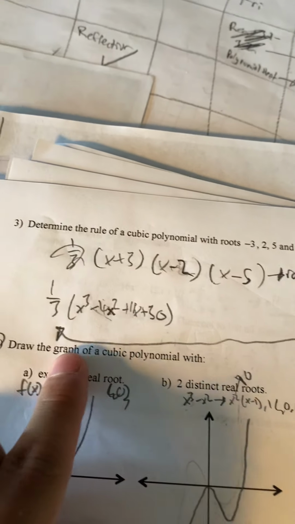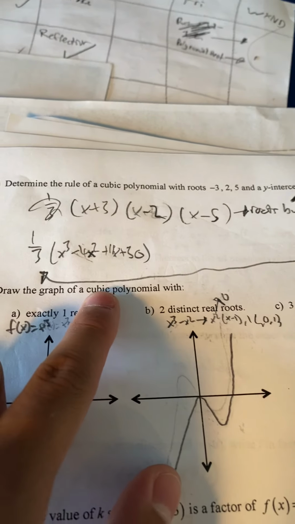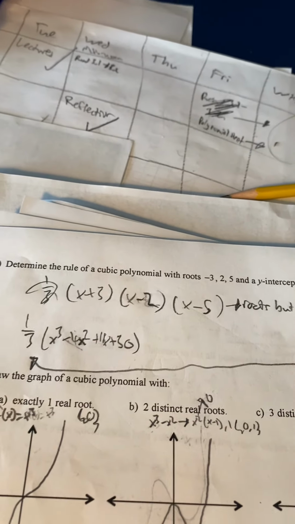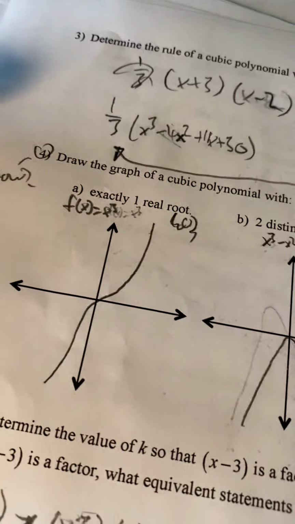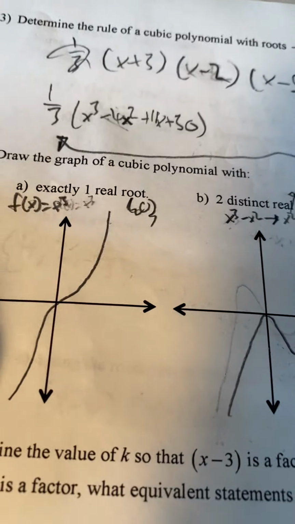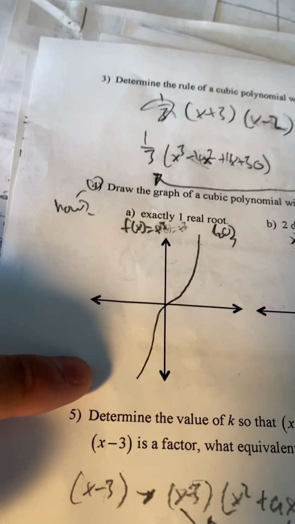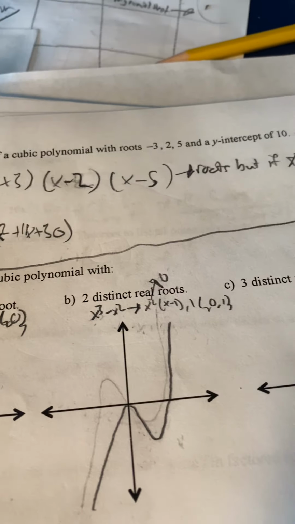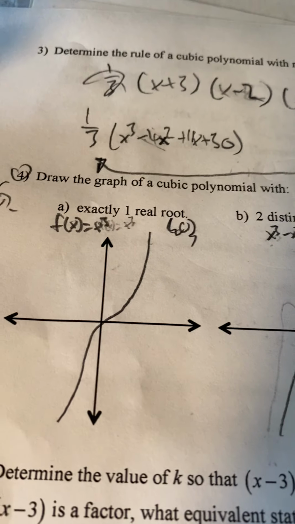Yes, so, okay, yeah, it is indeed, sorry, I guess I just miswrote it. It is x plus 3 times x minus 2 times x minus 5 is x to the third minus 4x squared plus 11x plus 30. And then since that has a y-intercept of 30 and you want a y-intercept of 10, I just did 1/3 of the equation, which is the correct answer. Now draw the graph of a cubic polynomial, so we know it has to have degree 3. So exactly 1 root, an example would be function x to the third, because then the only x-intercept or root is 0.